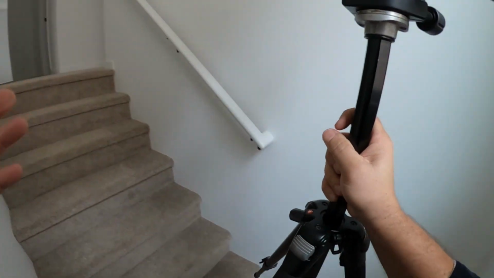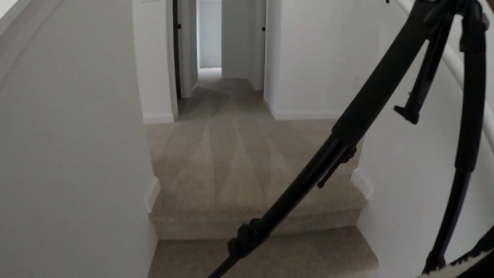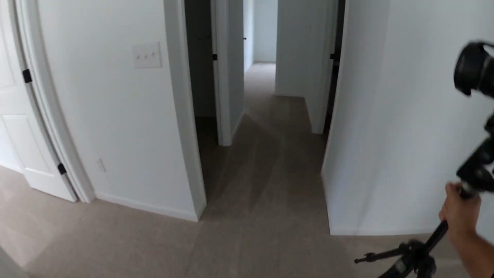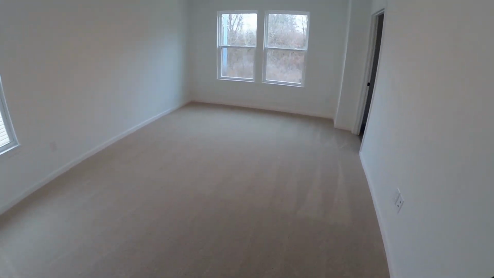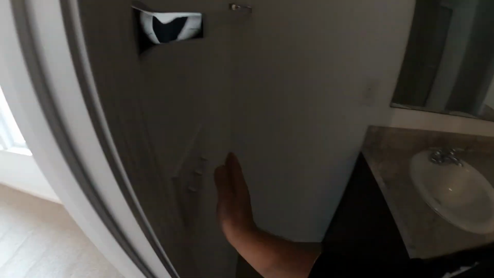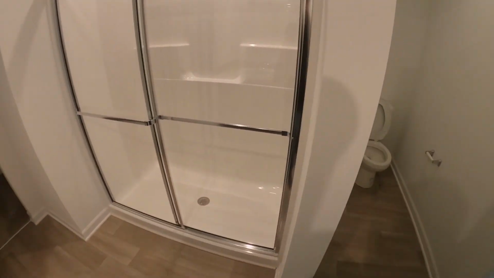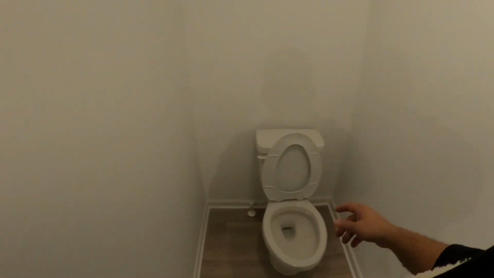Okay, so we don't do photos in the stairs. You skip that part. Photos in stairs are not a thing. You don't really need it unless you're in a big home that requires or allows you to. Always make sure you put these down.